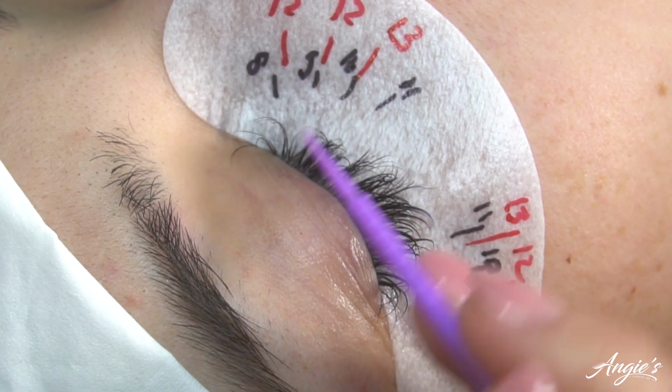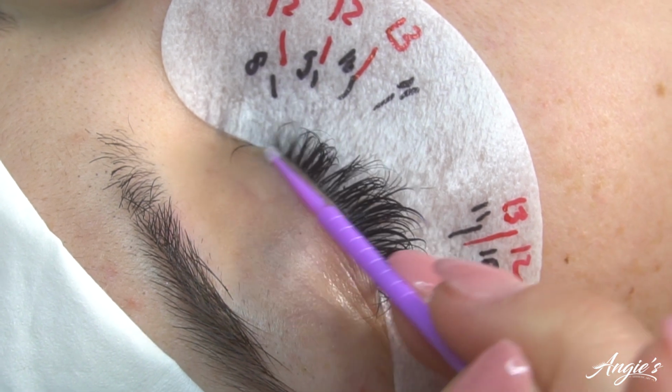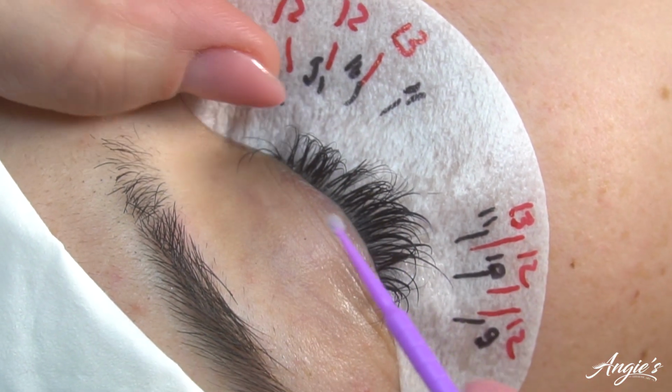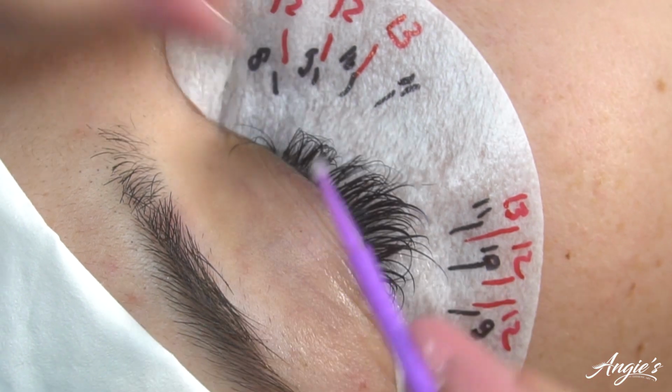We clean with micellar water and apply the primer. We leave a minute to dry and start with the addition of synthetic lashes.